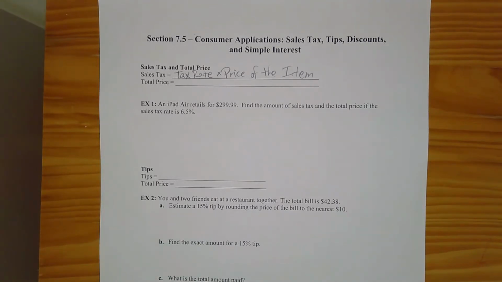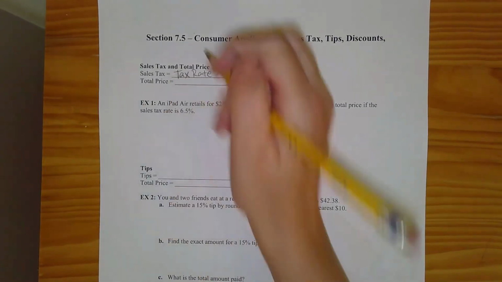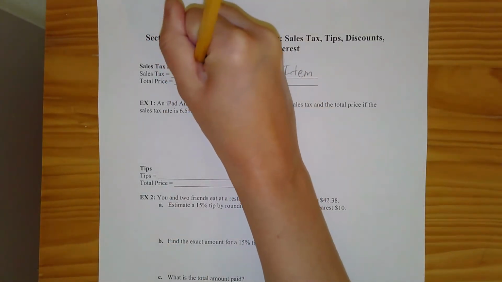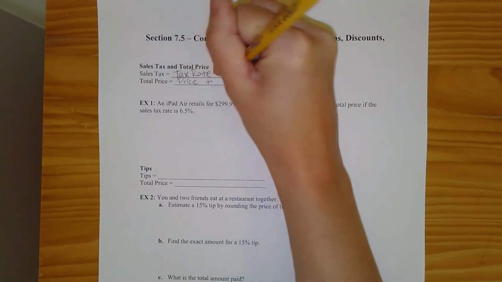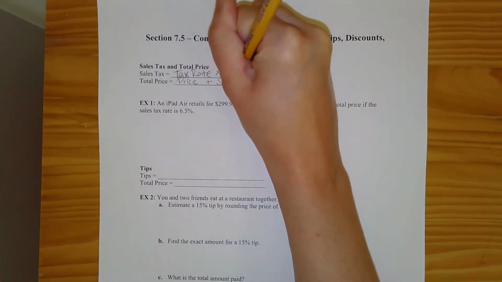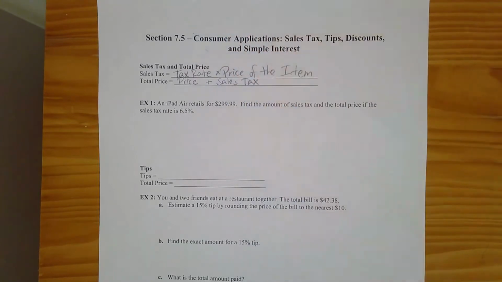Now, the total price of the item, the amount that you're going to pay, is going to take the price of the item, and then we're going to add the sales tax in. So the sales tax makes things more expensive, not less expensive. Okay? So a quick example for us. An iPad Air retails for $299.99. Try to give you a more realistic price for something. Find the amount of sales tax and the total price if our sales tax rate is 6.5%.